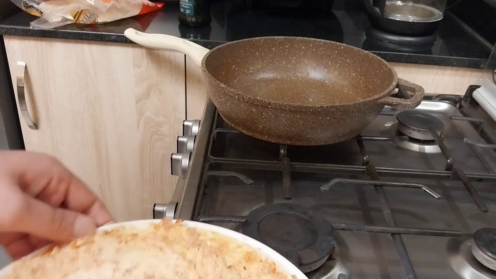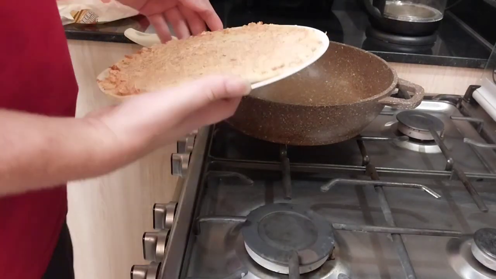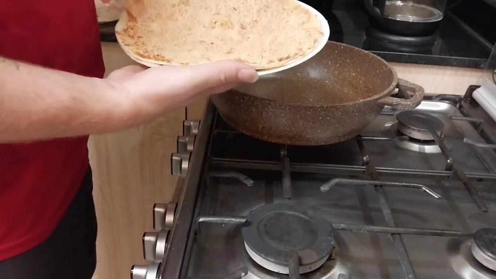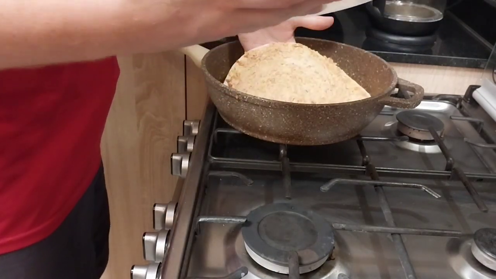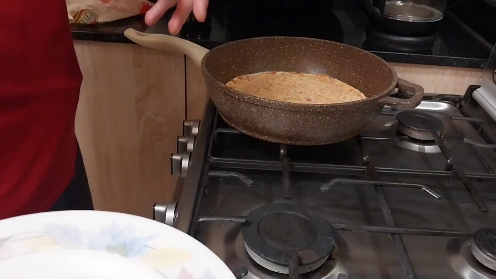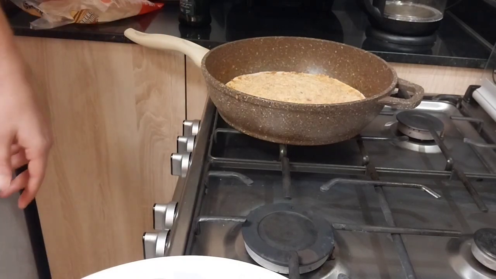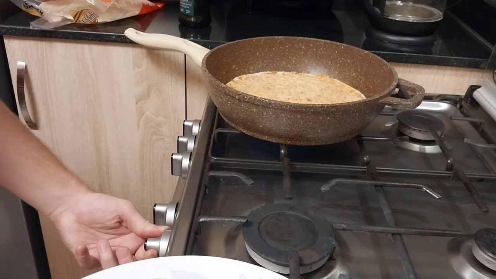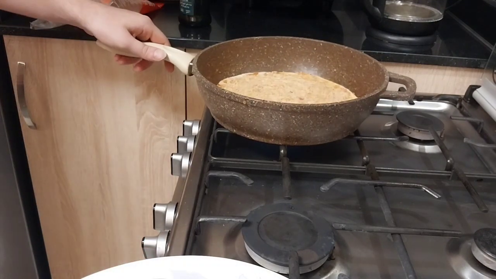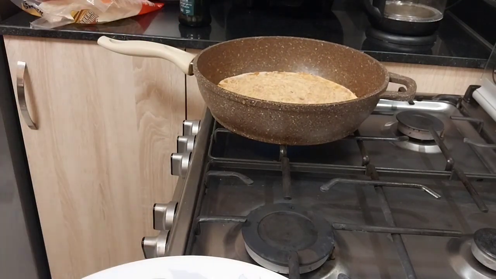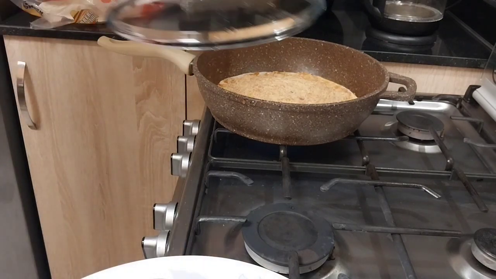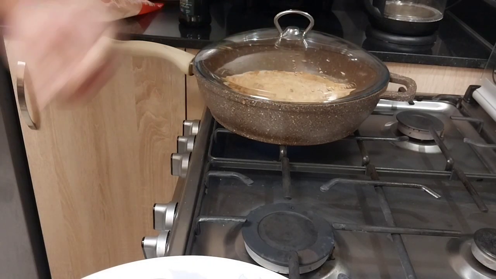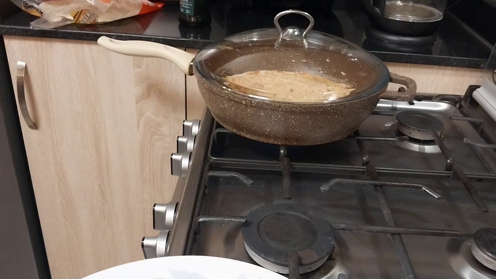So guys, now it's ready to be cooked. So I'm going to put it in the pan, under a super low flame for, I guess, 10 minutes maybe. You should put the lid on because there are 2 layers of tortilla, and let's see.